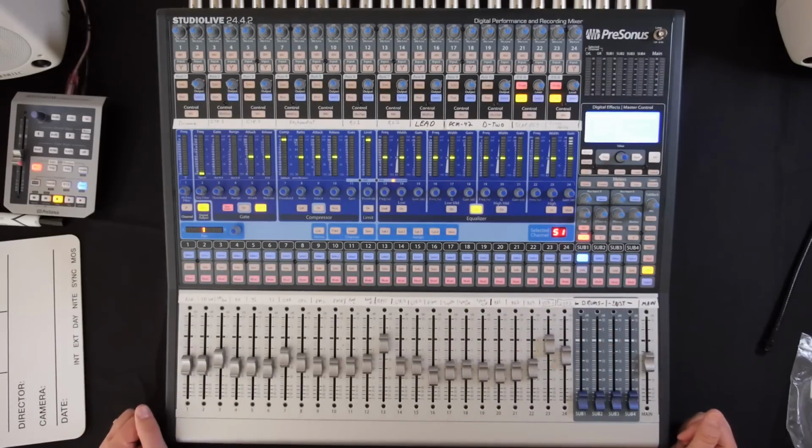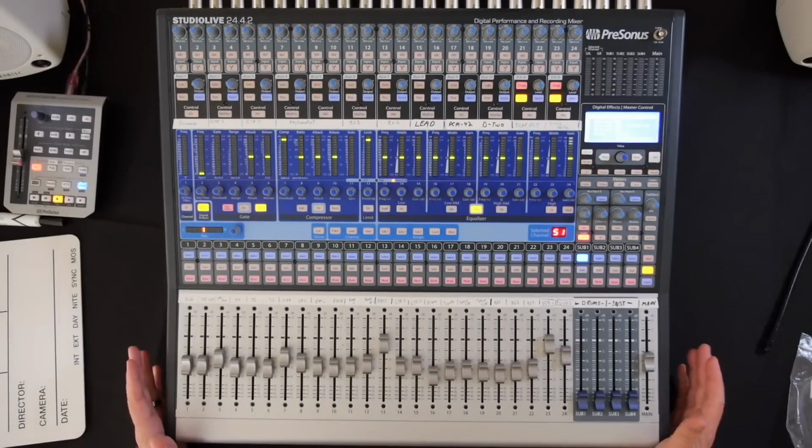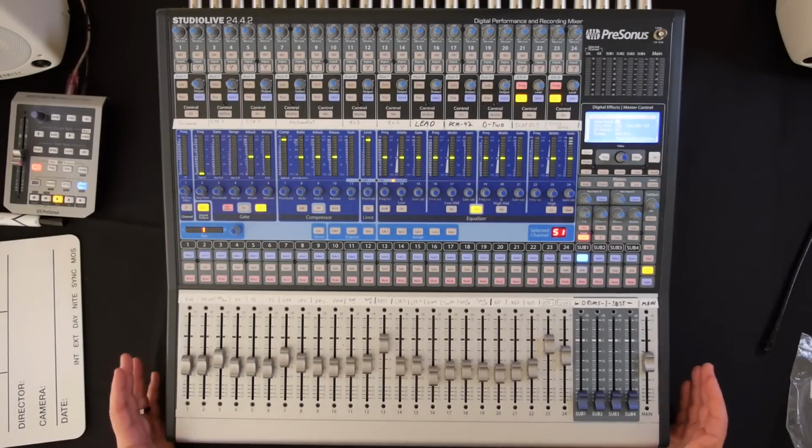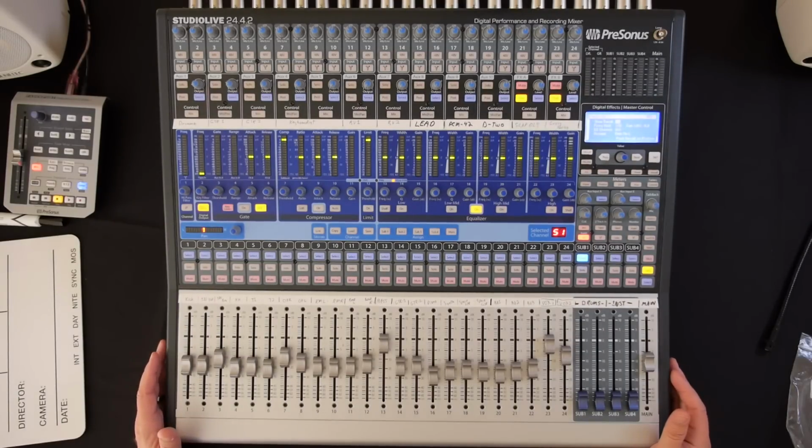With that, we've covered all the controls on the board in a very superficial way to just help you identify what everything is. Now, starting in the next video, we're going to go over everything in more detail so you can get really familiar with how to use this board and the essential things you need to mix a live show.